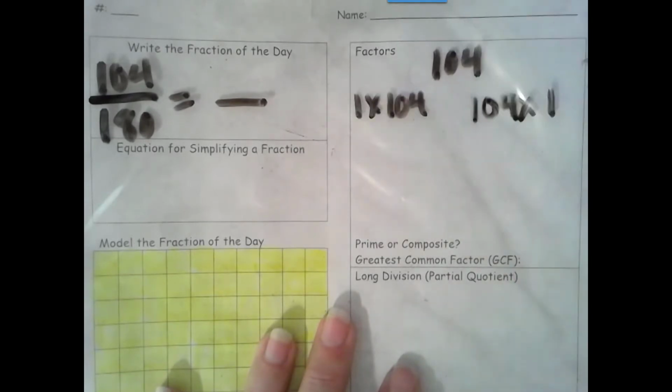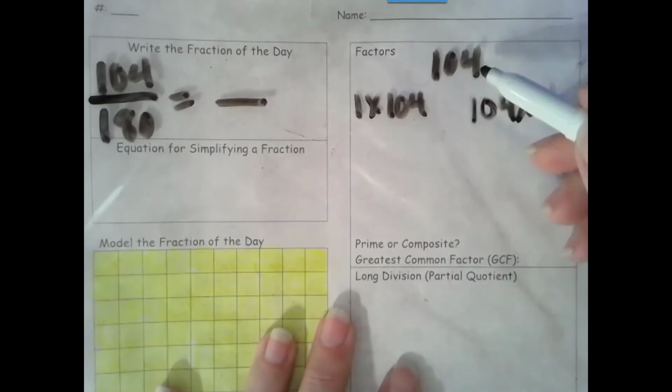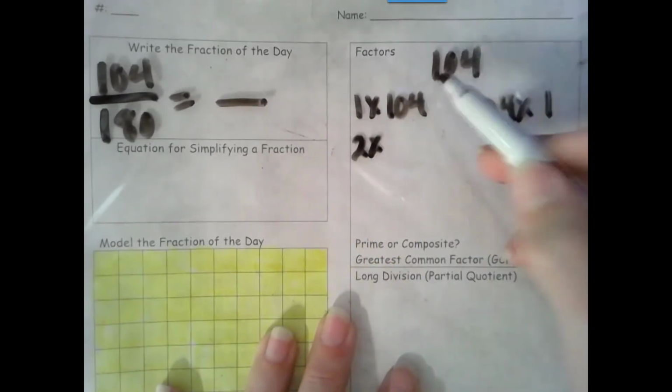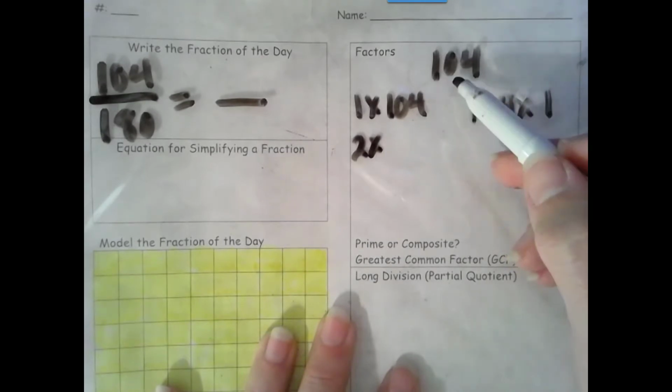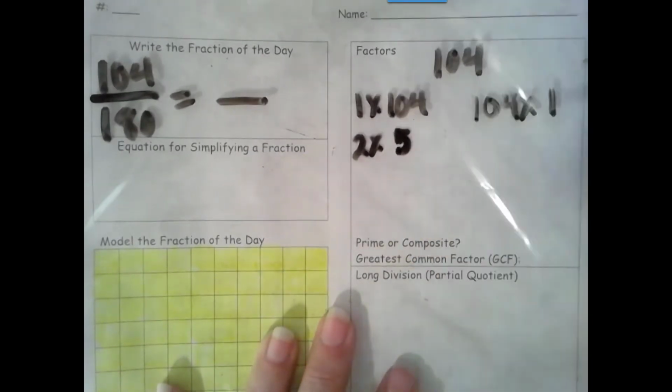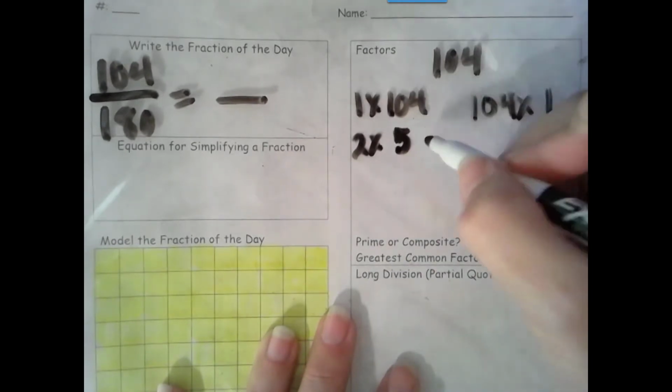So after 1, we try 2, going in order. The rule for 2 is that it ends in an even number. 4 is even, so 2 is a factor. Can't do half of 1, but it can do half of 10. 10 tens, half of that would be 5 tens, and then half of 4 would be 2.